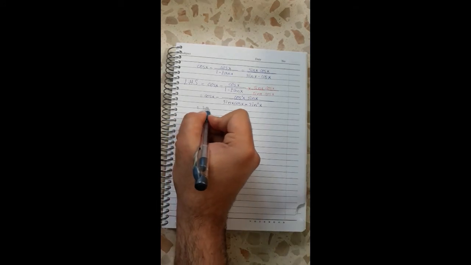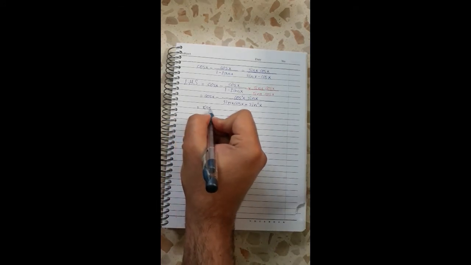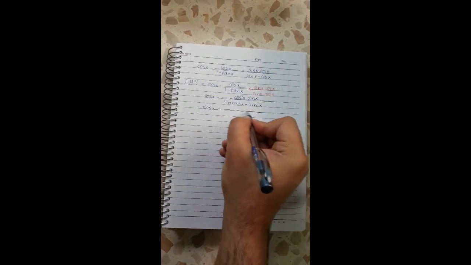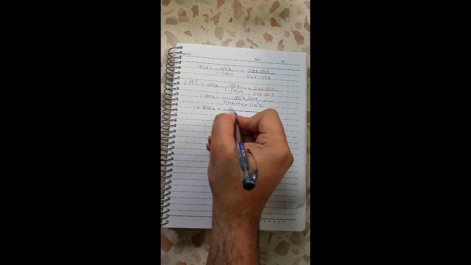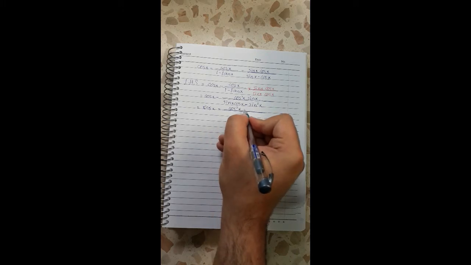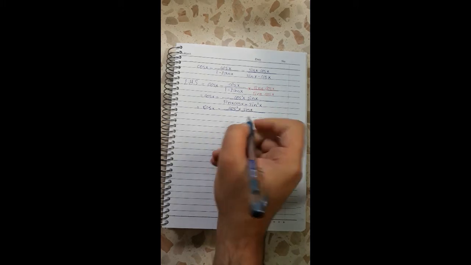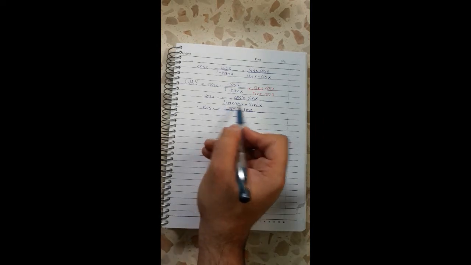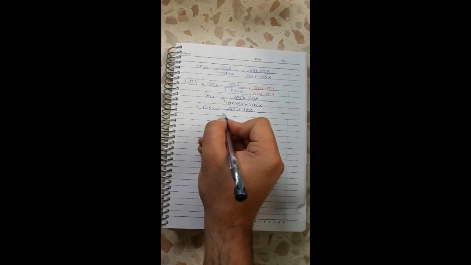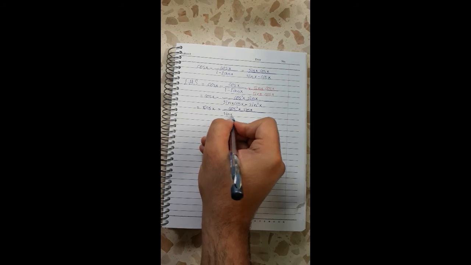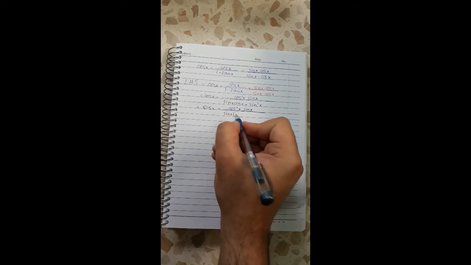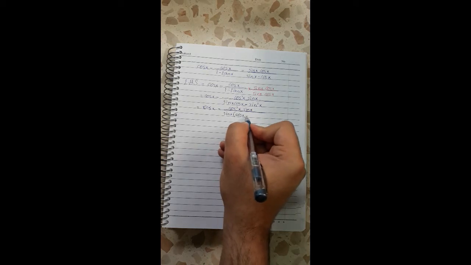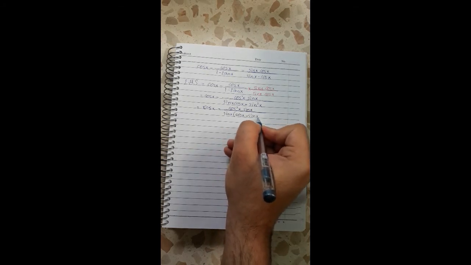Next step, cosine x minus cosine squared x sine x. Look at the denominator. We have sine and sine squared, so we can take the sine x as a common factor. So we have cosine x minus sine x.